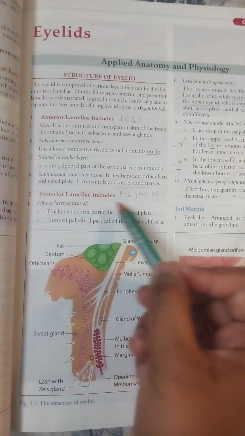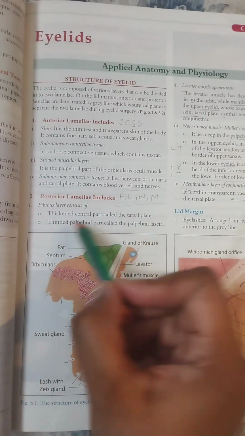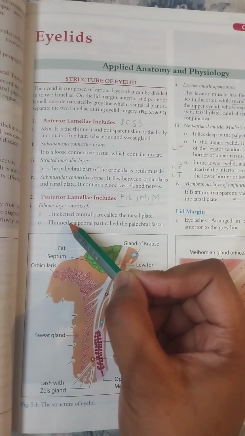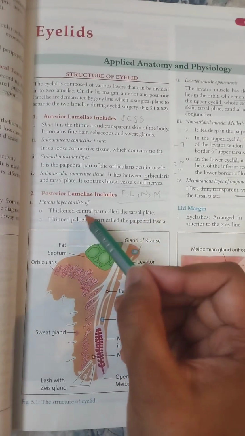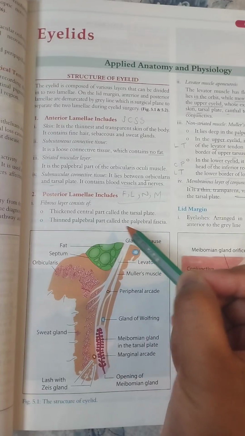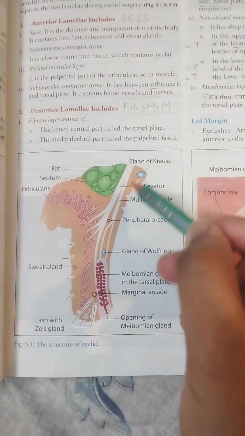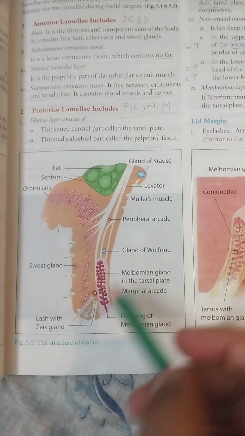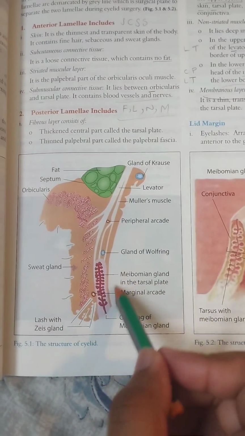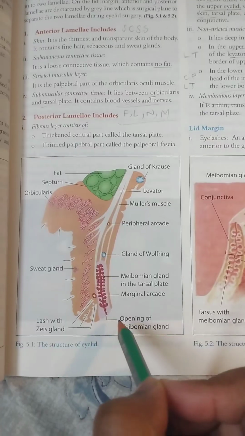Now for the posterior lamellae, so the mnemonic is this. So the fibrous layer has a thickened central part called the tarsal plate, and a thinned palpebral part, which is called the palpebral fascia. Now let's talk about this diagram. So first of all, we can see these are the glands of Krause, and this is a meibomian gland which is present in the posterior lamellae. I've also made this diagram.